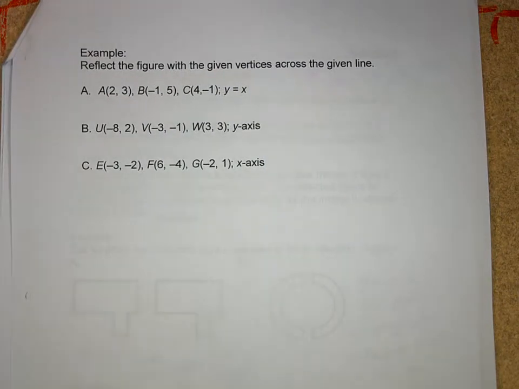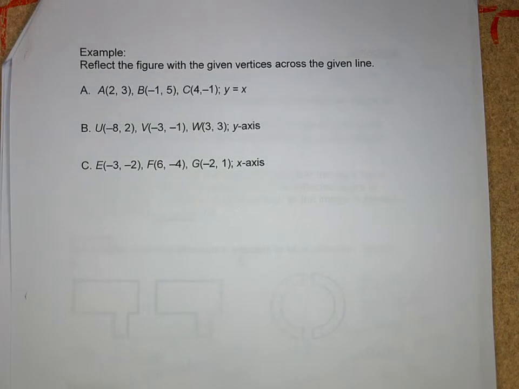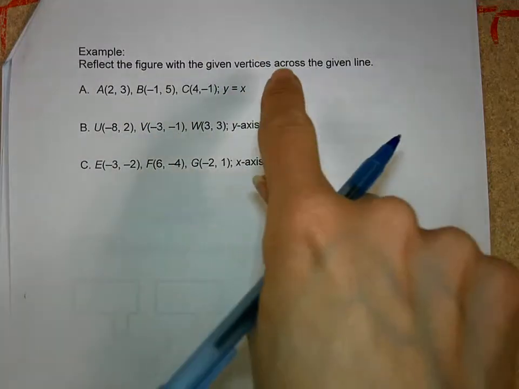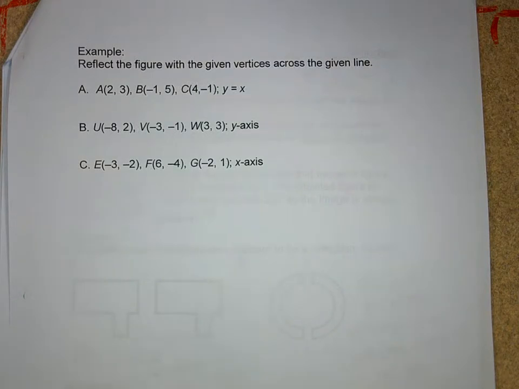Okay, scholars, so now we're going to do this without having to graph, because please read carefully. Sometimes I ask you to graph, sometimes I won't. I just want to see arrow notation if I don't. If I say reflect the figure with the given vertices across the given line, you do not have to graph it. A lot of times we do, so just make sure if it just says arrow notation or if it says graph. Obviously I gave you 2 examples earlier about graphing, so I'm not going to get more detailed than that, but I do want to make sure you show me the work correctly.